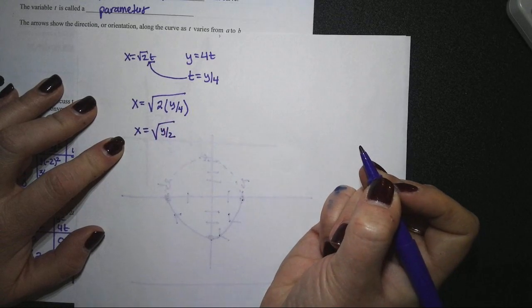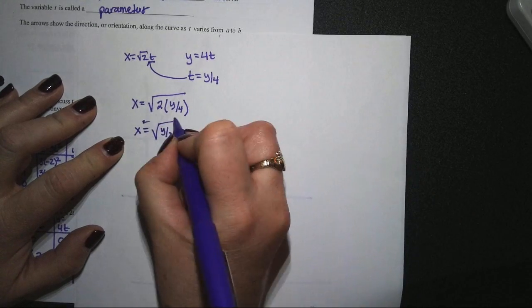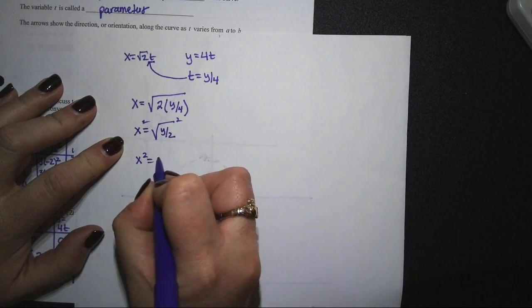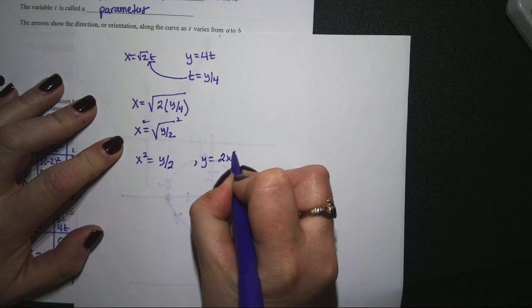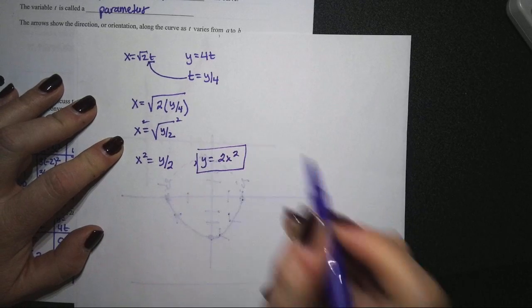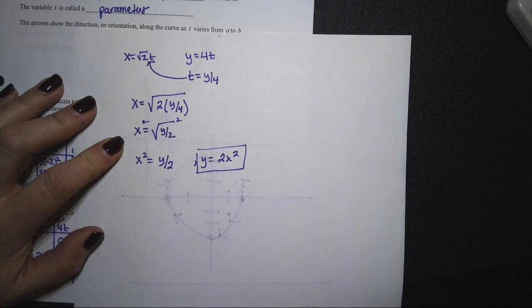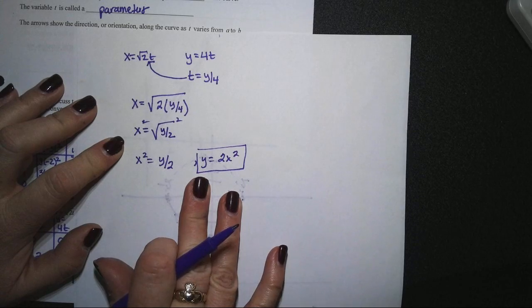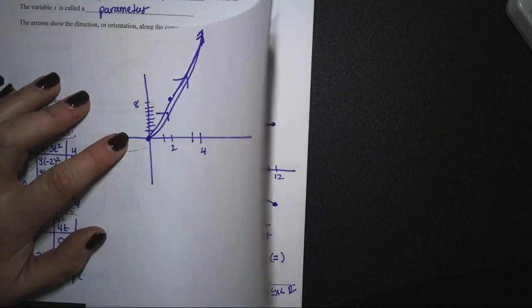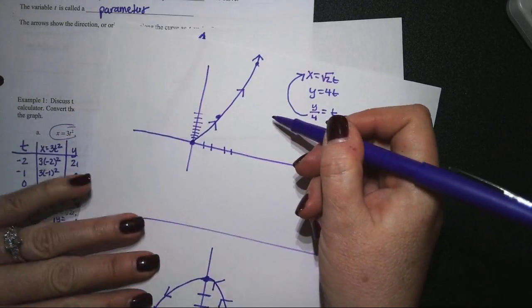How do you solve for y? Square both sides. So x squared is equal to y over 2. So what's y equal to? y is equal to 2x squared. But now, remember, ladies and gentlemen, if you graph 2x squared in rectangular, you're going to get the whole U. Graphically, that's not what I have. So you need to include in this equation what the restriction on the domain would be in order to produce just this part of the graph.